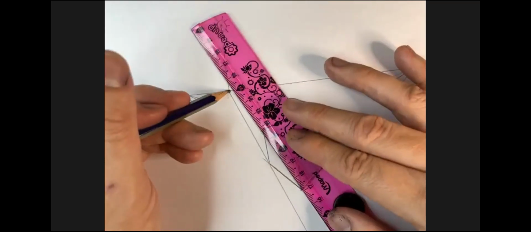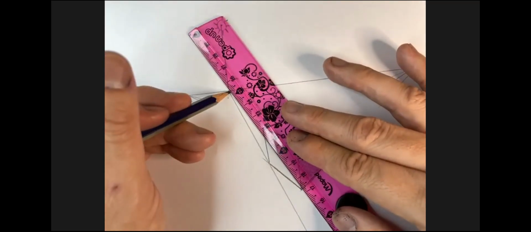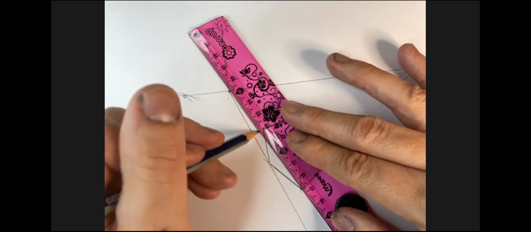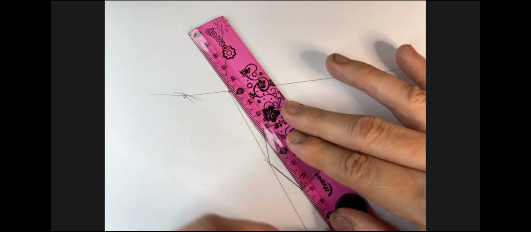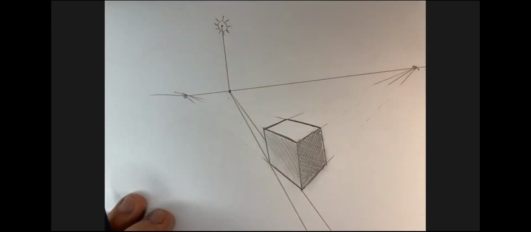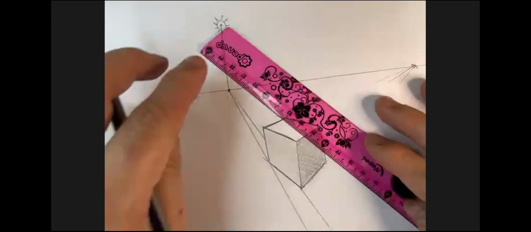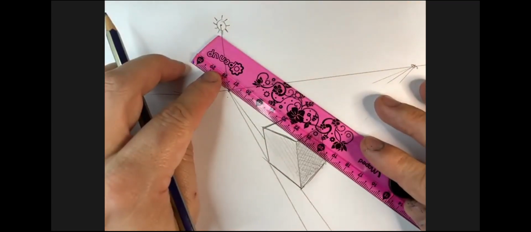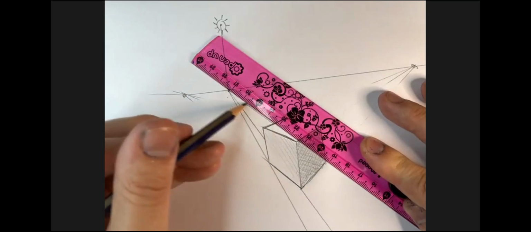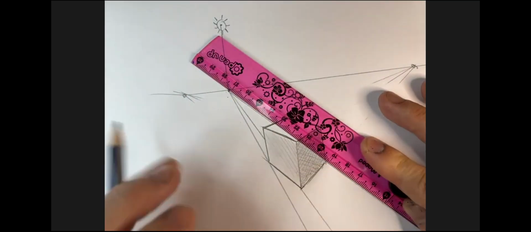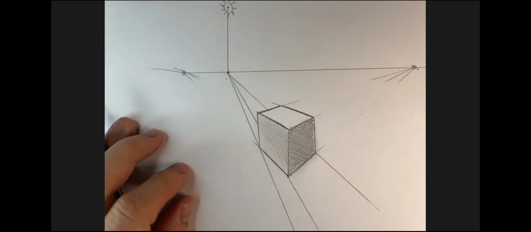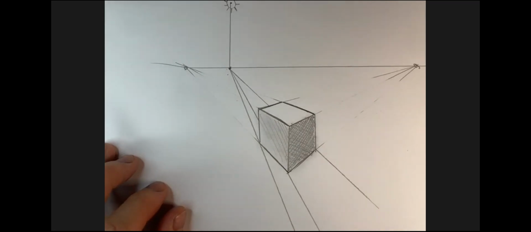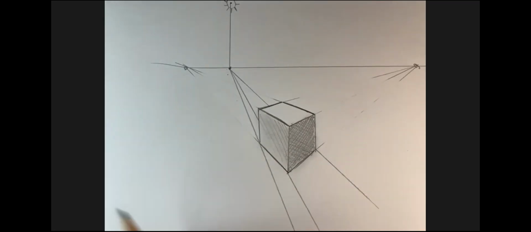And then the next one. I'm not going to draw through my square. I'll sort of draw up to it and then stop and then pick it up again on the other side. And then this one as well. There we go. So you should have 3 lines on the bottom, on the grid, on the ground.